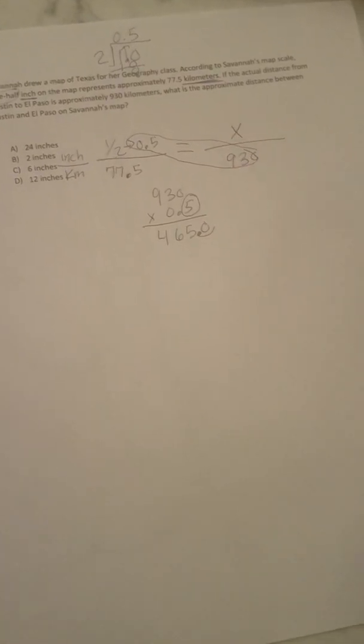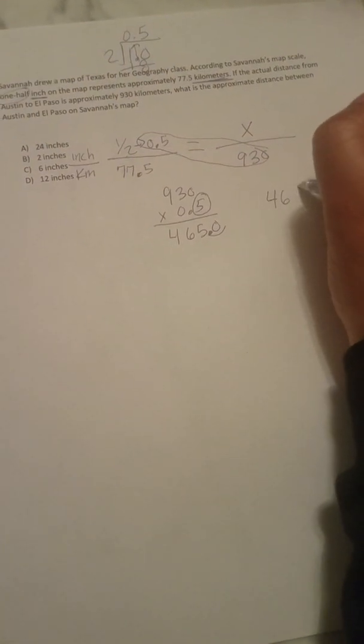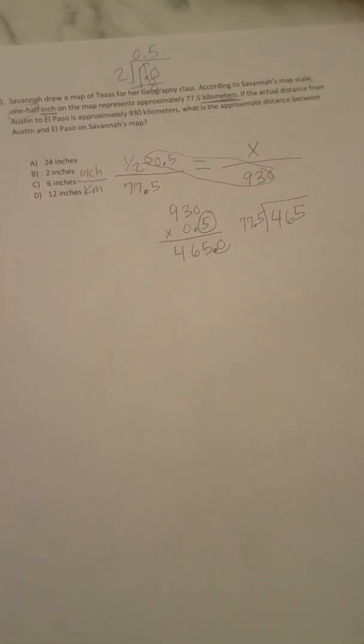Okay, let's practice putting our decimal where it goes. So in my problem, there's only one number behind the decimal, so there should be one number behind my decimal here, so I'll go from the back and go 1. So I get 465, and I'm going to divide by whatever's left, which is 77.5. Make sure you're dividing by the correct number that is left.